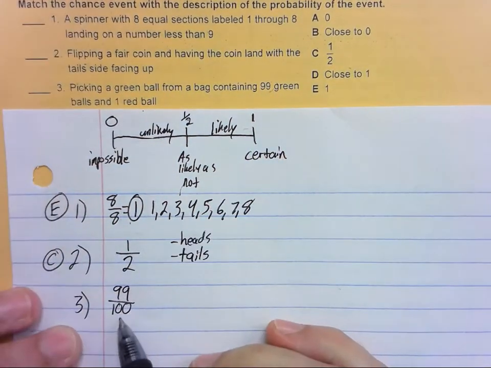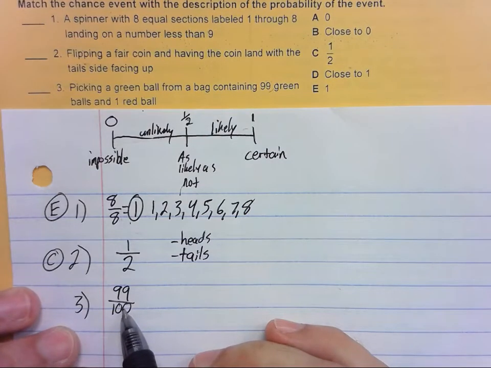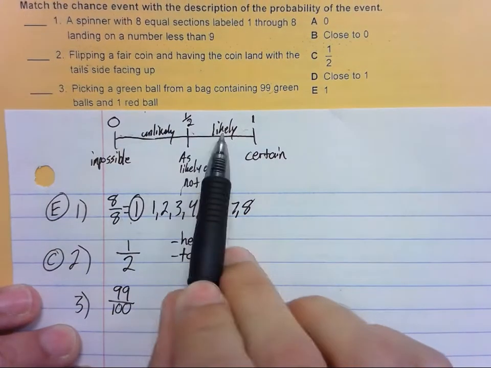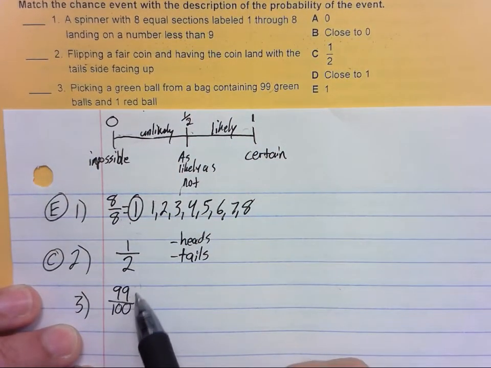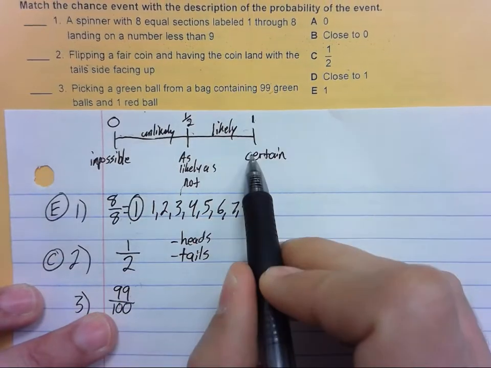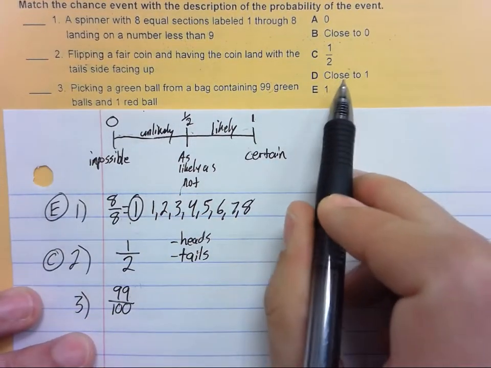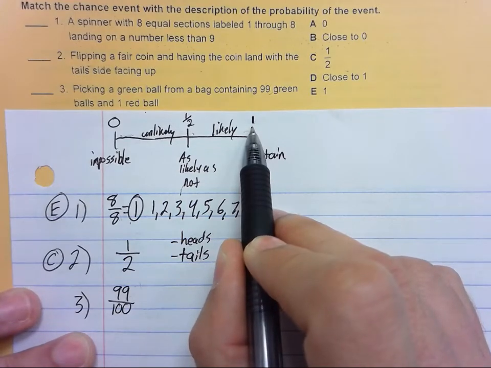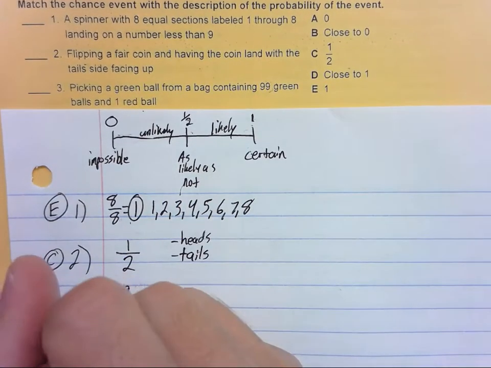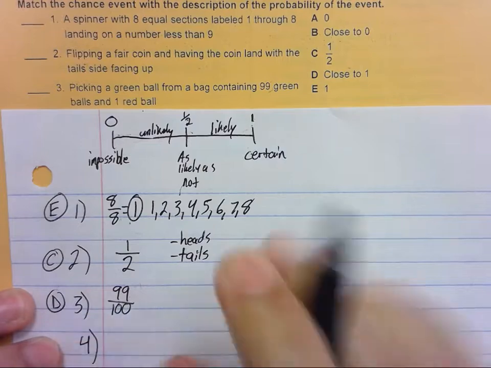So 99 out of 100. So where would that go in our chart? Well, 99 over 100 is way more than half. It's just under 100 over 100, which would be certain. So this is pretty close to a probability of 1. So 3 is D.